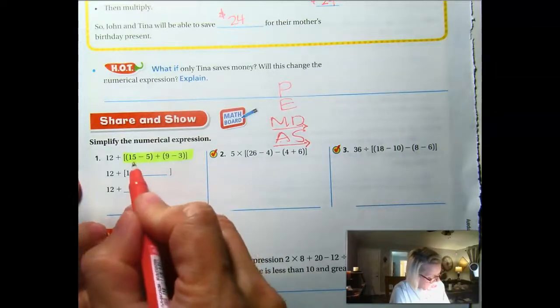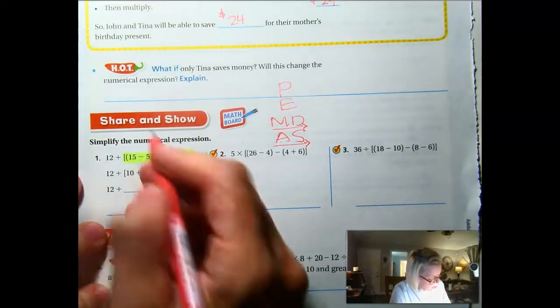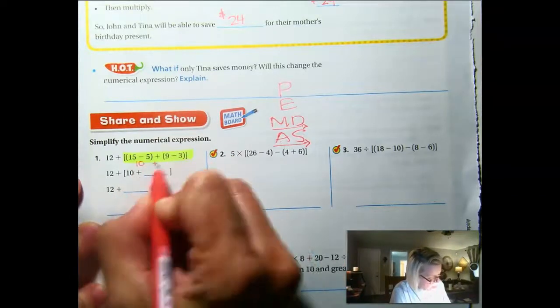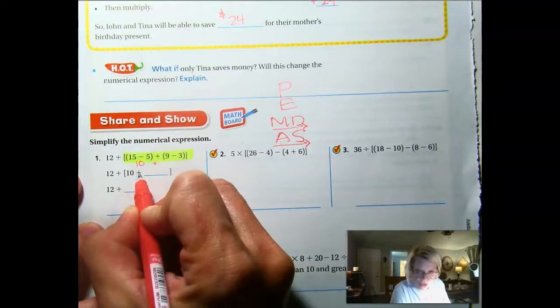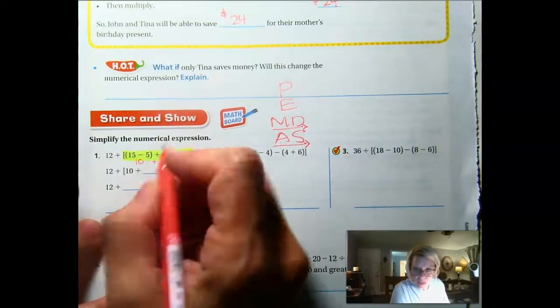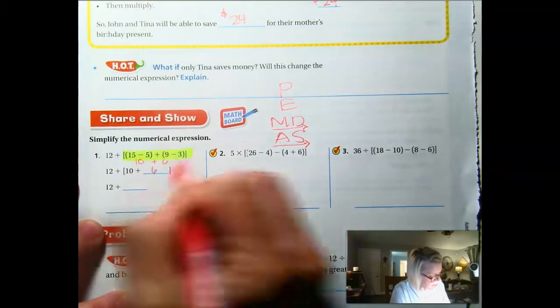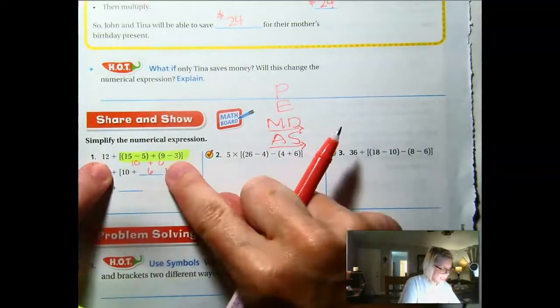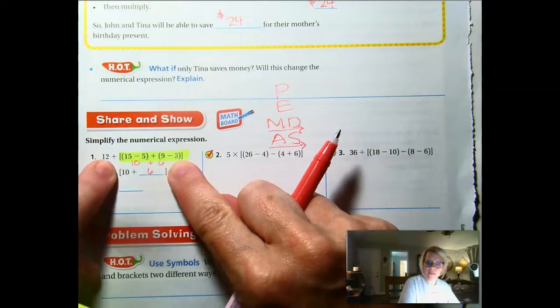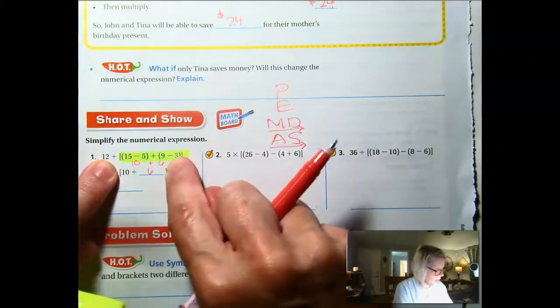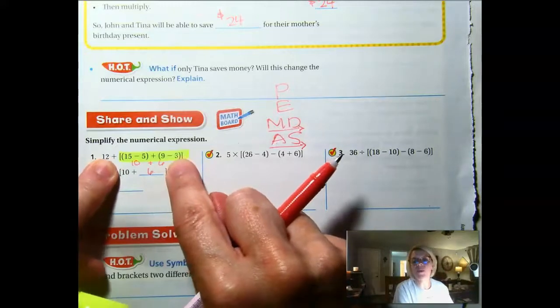They've already solved this part. They said that 15 minus 5 is 10, which is true. Bring down this addition sign in the exact same order that it was there, which they did. And then 9 minus 3 is 6, so we'll fill that in. Again, we still have to solve what's in these brackets because they're like parentheses. As long as they're inside those brackets, those are grouping symbols. That means that value is stuck together.